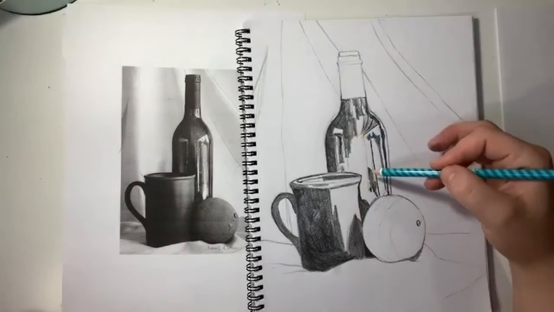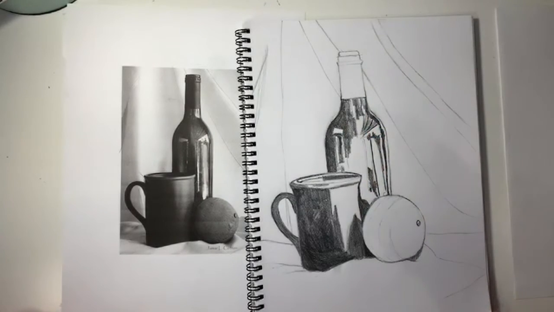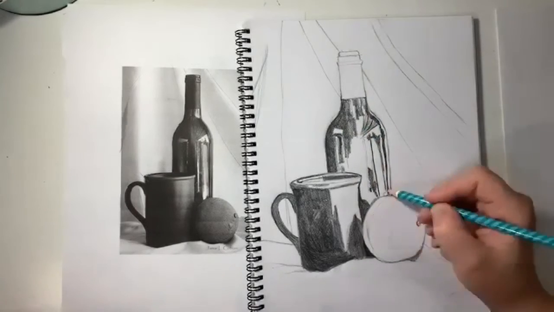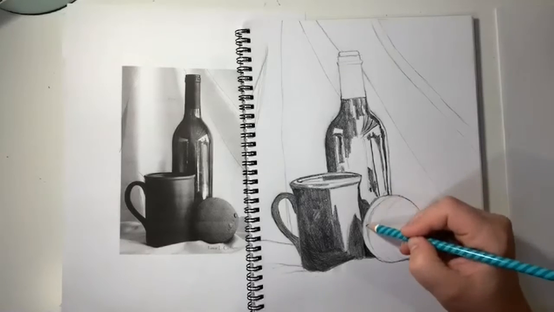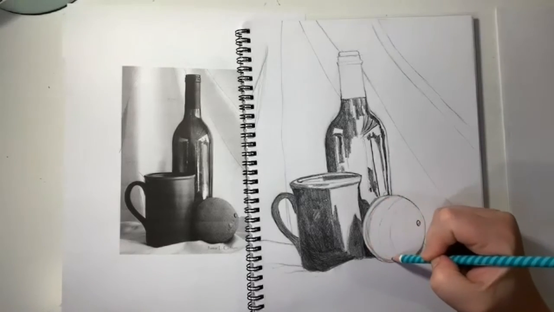But at the bottle, I would just repeat everything I'm doing to fill that in. And then same kind of idea with the orange. I'll just put a little bit on here, since we've got about 9 minutes left, but I do want to have time to check in with everybody too.